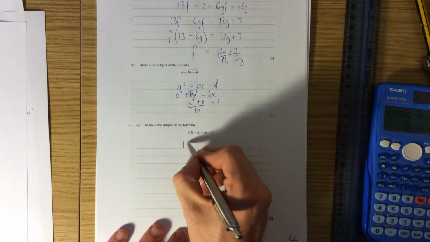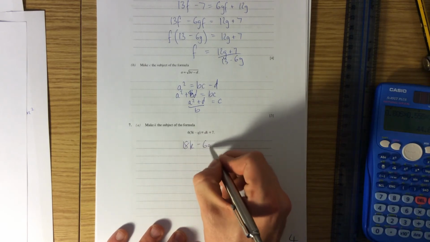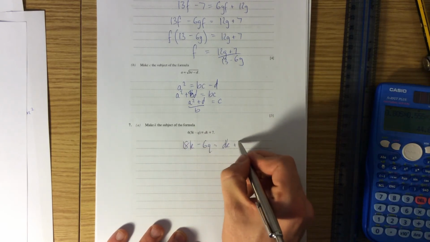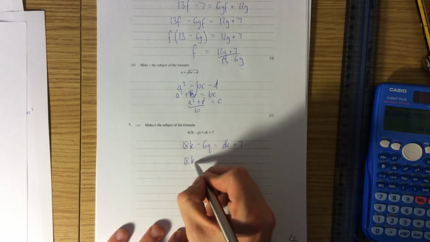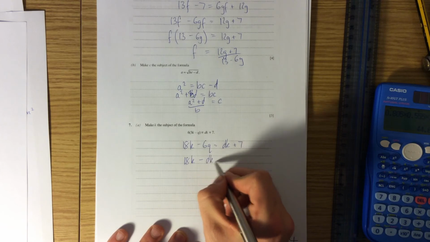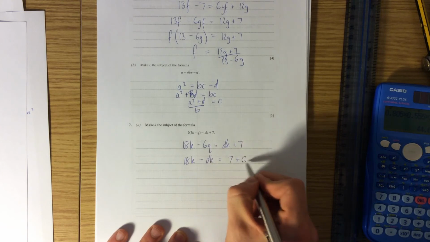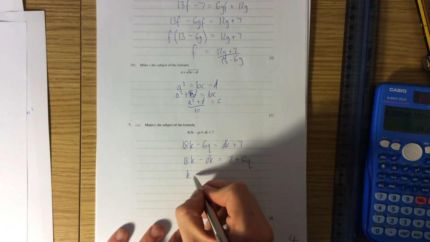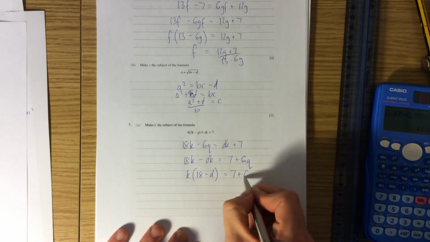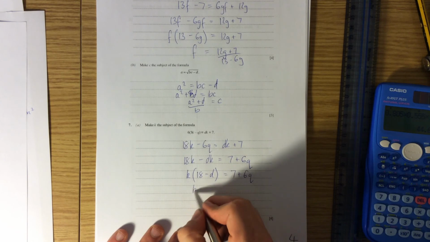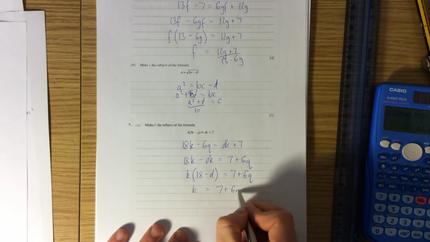Again, start off by expanding the bracket. 18k minus 6q is equal to dk plus 7. Get the k term together. So 18k minus dk is equal to 7 plus 6q. Factorise the letter I want, k, so it's 18 minus d equals 7 plus 6q. And then divide, so I get k is equal to 7 plus 6q divided by 18 minus d.